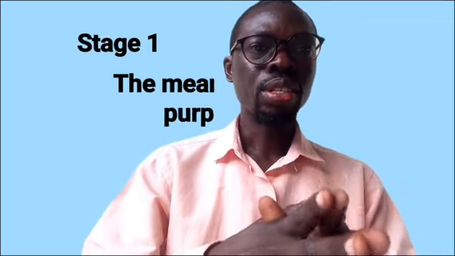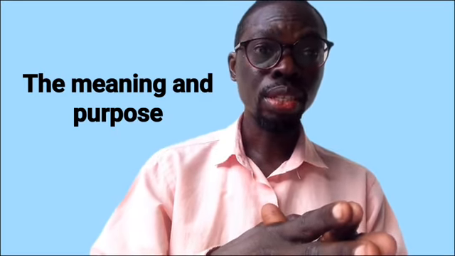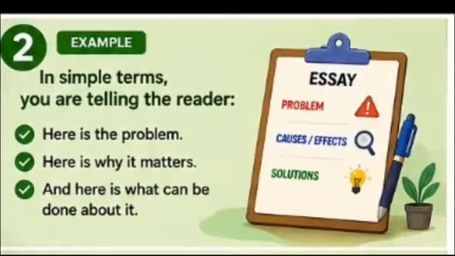Now let's dive in. Stage 1, the meaning and purpose of a problem and solution essay. What is the meaning? And what is the purpose? A problem and solution essay is an academic essay that identifies a problem, explains its causes and effects, and proposes practical solutions. In simple terms, you are telling the reader, here is the problem, here is why it matters, and here is what you can do about it.